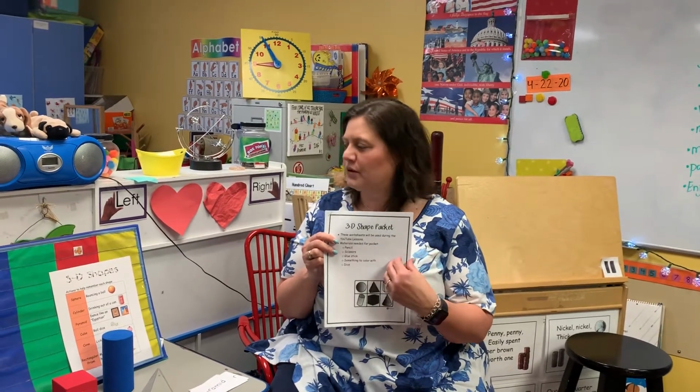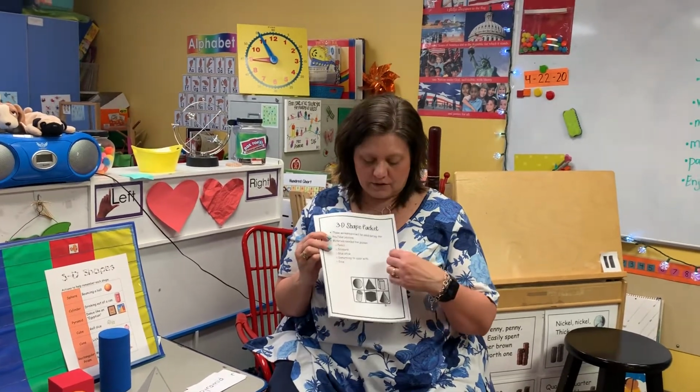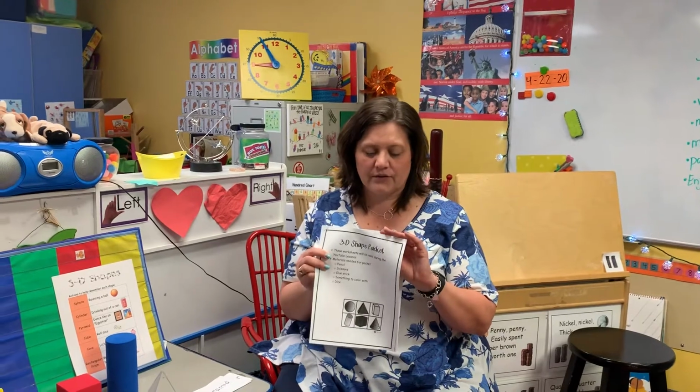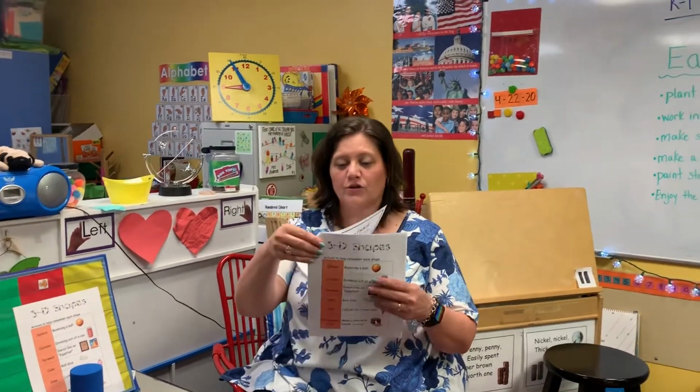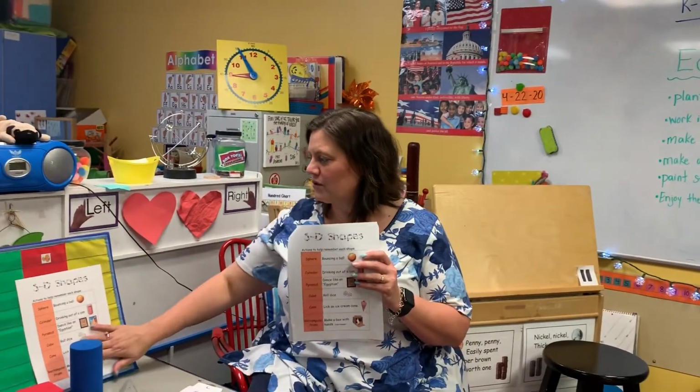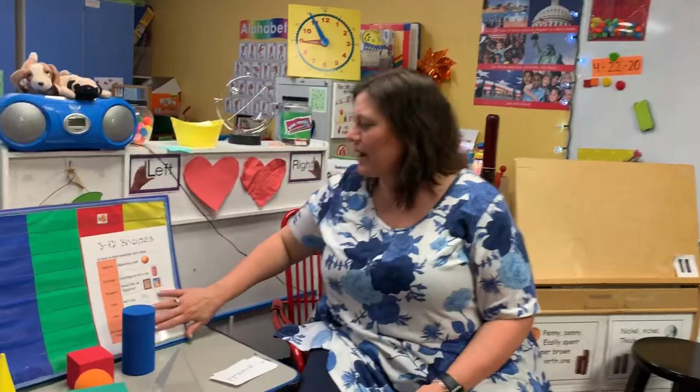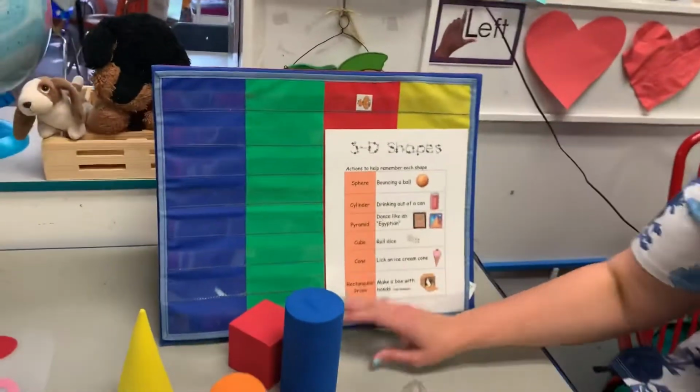But we're going to do something with it. So in this first page, or second page I guess if you don't count the cover, there is a packet or a poster to help you remember things. So I have it here, so I'm just going to put this down so I can use mine. So I would go around and I would talk about these actions.